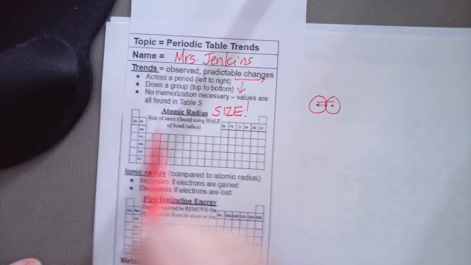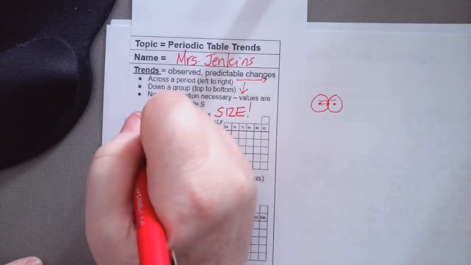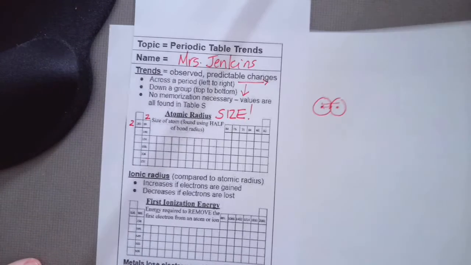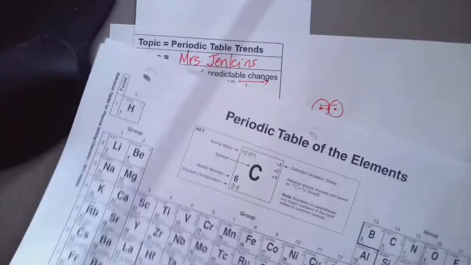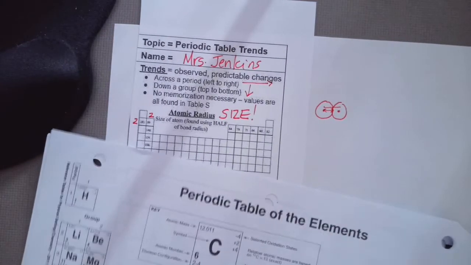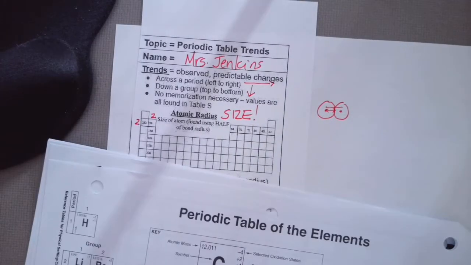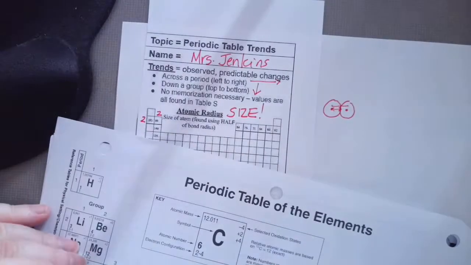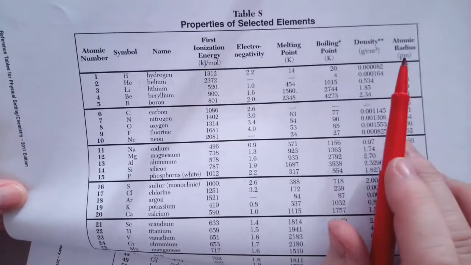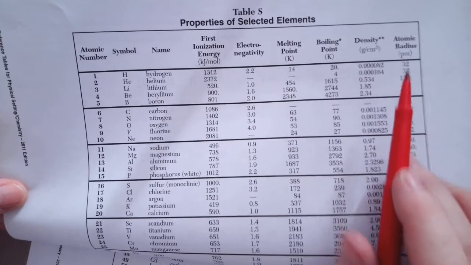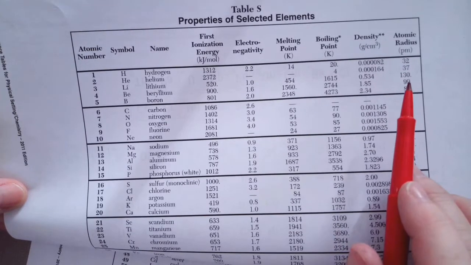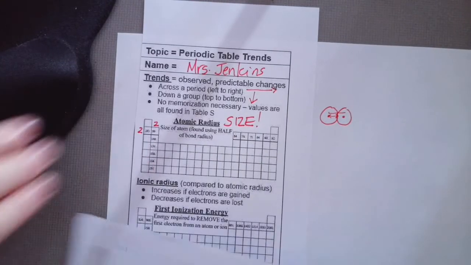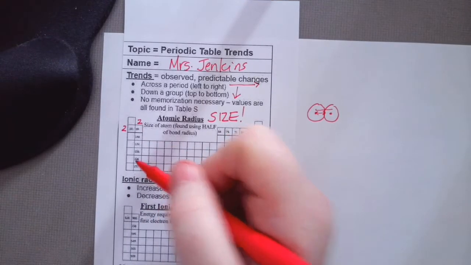Now, I already plugged numbers in here going down group 2 and across period 2, okay? But where did I get those numbers, okay? So looking at the periodic table does not tell me the numbers. I have to go to table S. And then if you look, period 2 starts with lithium. So I went lithium, and we're looking at atomic radius, which is all the way over here, PM, picometers. And we start with lithium, then we go to beryllium, then to boron. Okay, that's where I got those numbers. And then I did the same thing to get the numbers for going down the group.